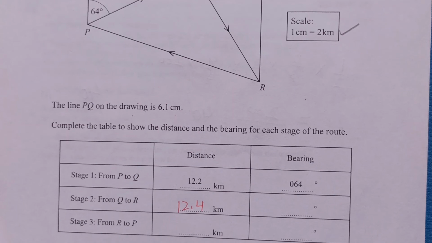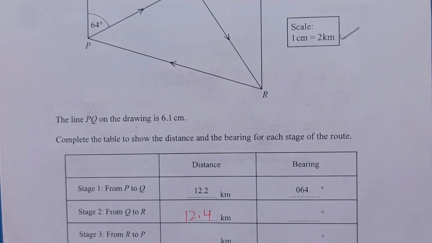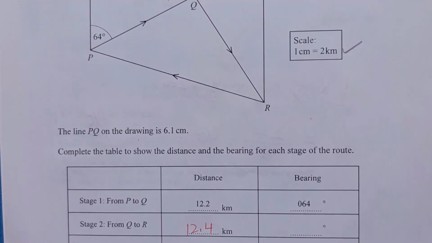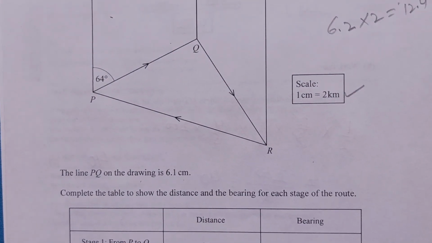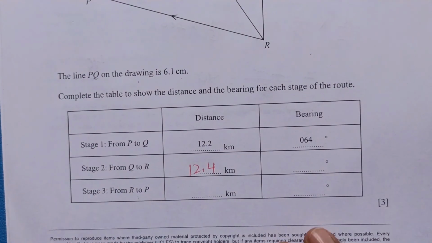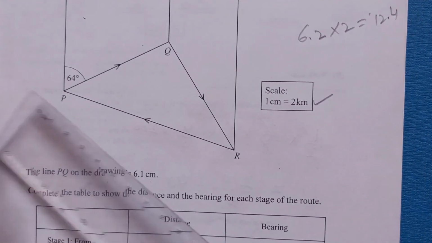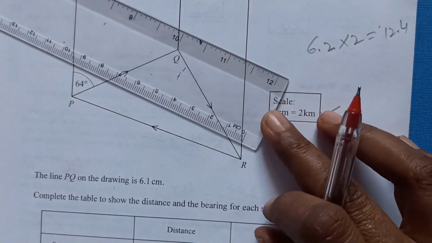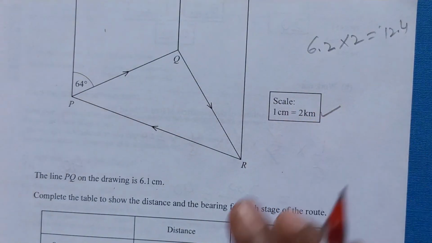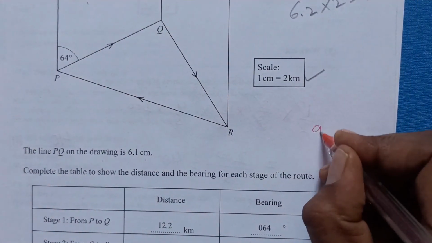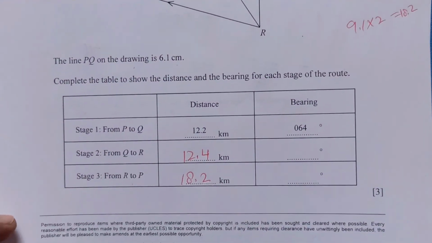Your answer may vary because I have made copies of this, so maybe it will not come out exactly the same, but I'm just telling you the method. In your paper you will find it accurate, right? So now the next one is R to P. For that we are going to measure this one here from R to P. So it is coming 9.1. So 9.1 times 2, 18.2. So this will be 18.2 kilometers here.